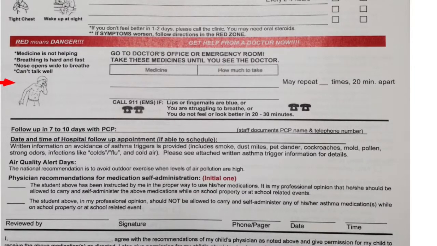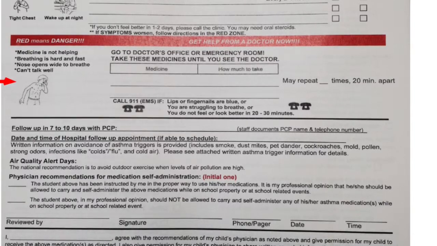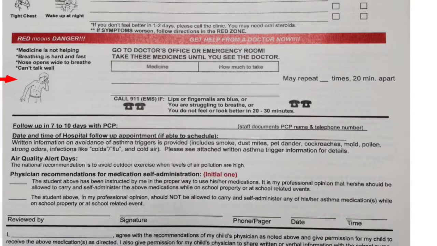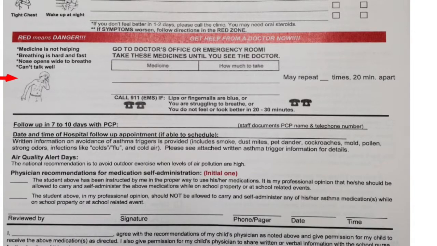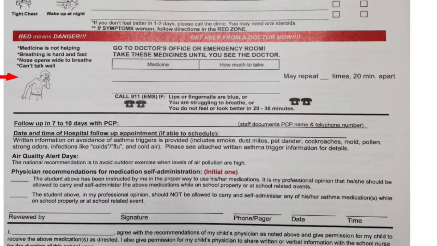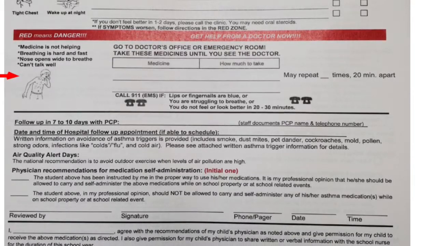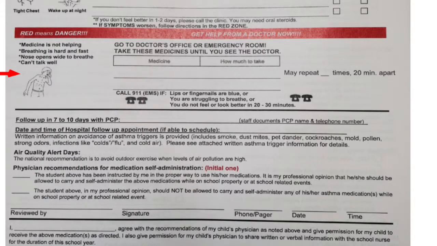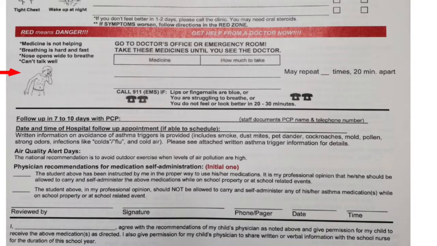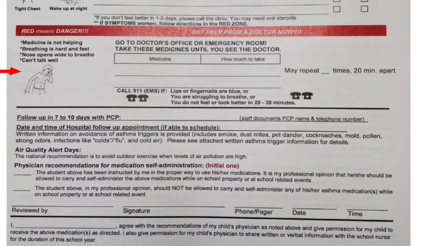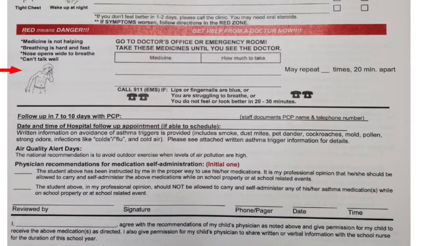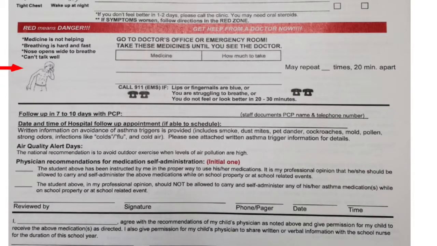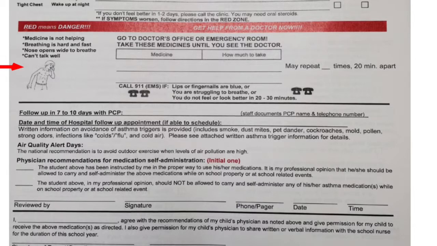In the next section, you must list the patient's PCP and PCP's phone number. If an appointment is made, list it where it is stated, or state schedule follow-up appointment in 7 to 10 days with PCP. Initial one of the blanks indicating if the patient can carry and self-administer his or her inhaler. Generally, young children and young school-aged children cannot do this. Sign where indicated. You do not have to list a phone or pager number, but write the date and time.